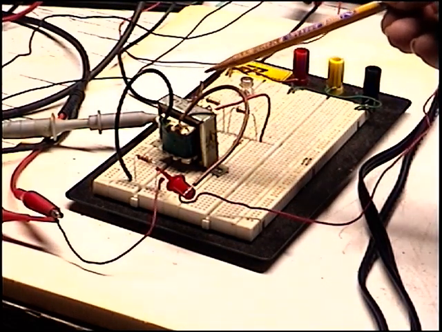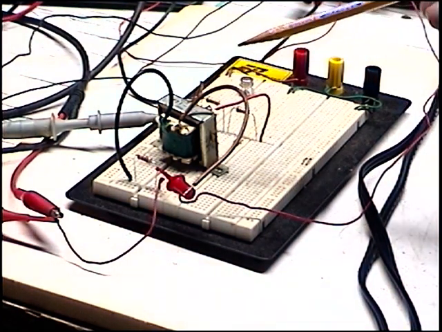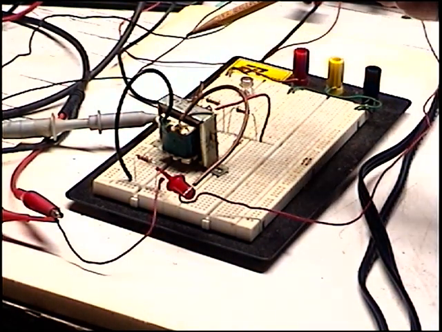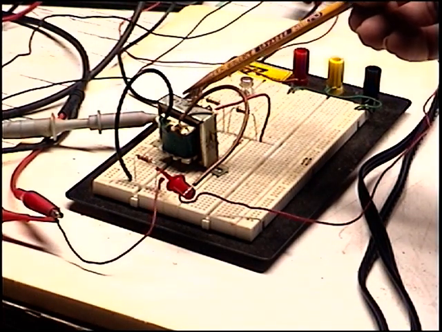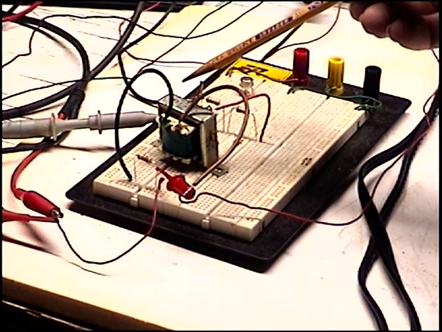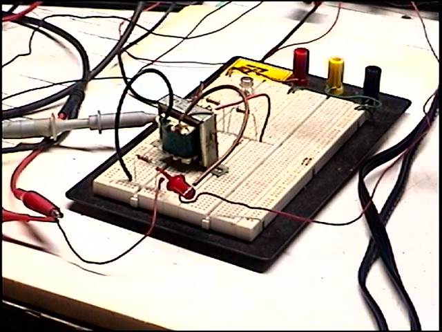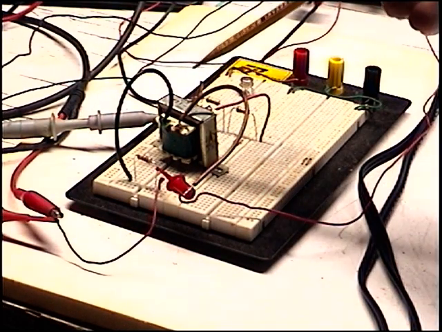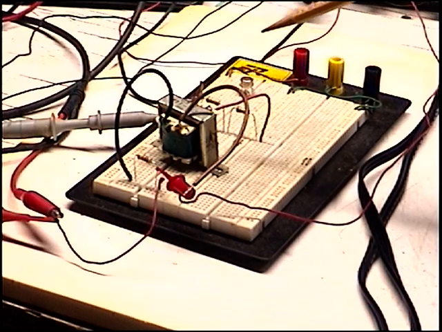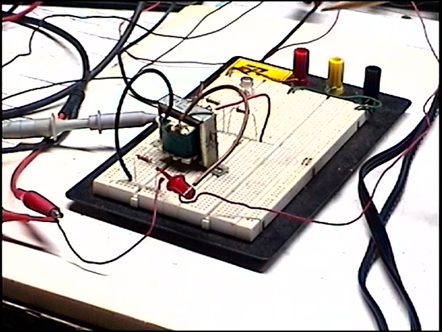It's an audio transformer, meaning that it works in the audio range, which is 20 hertz to 20 kilohertz, but I think this one's rated for up to 100,000, maybe 150k hertz. Meaning that for your input signal to induce the current, you have to have a frequency between 20 hertz and 150k hertz. Anything outside of that range and the output goes to zero.